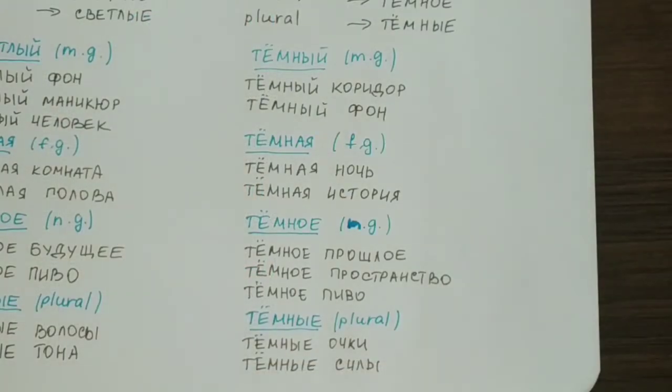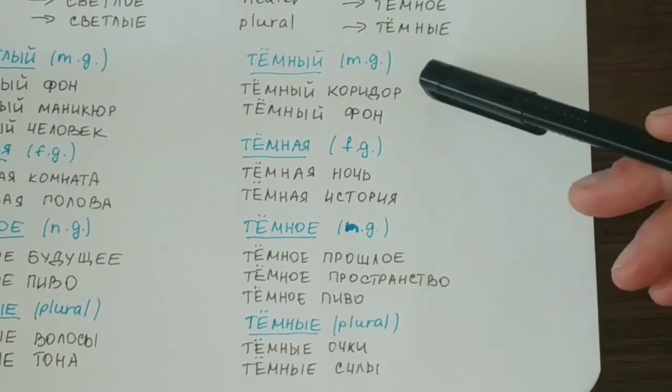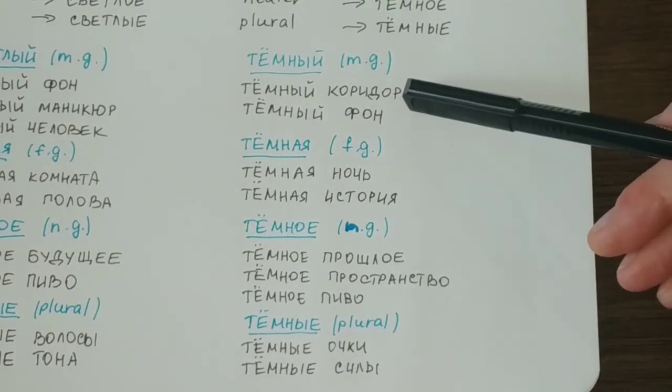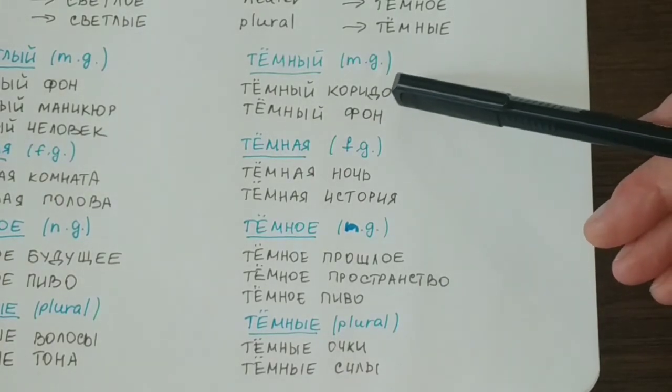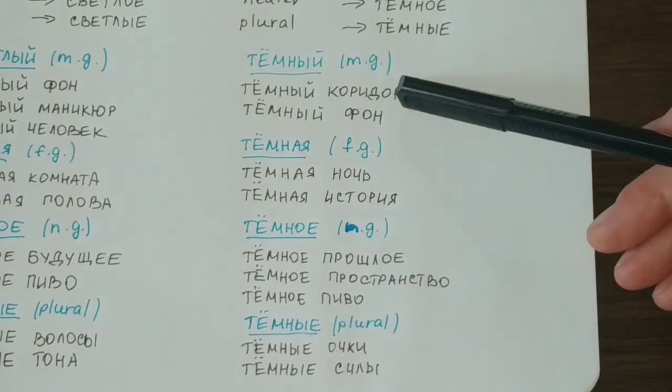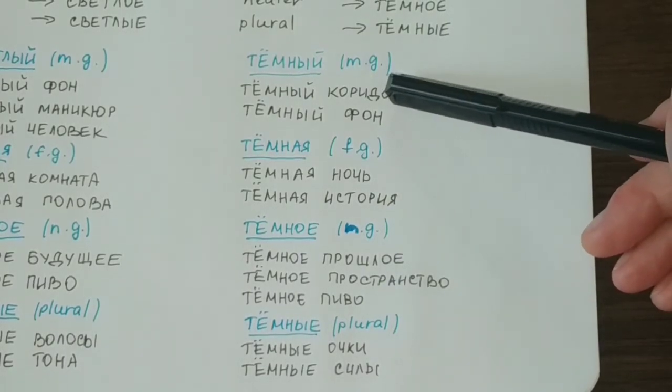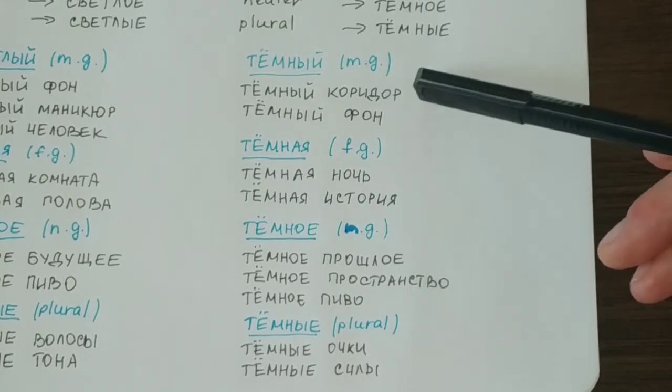So for the adjective темный in its masculine gender form, we have these examples. First is темный коридор. Коридор meaning corridor, and now that it's clear, темный коридор means dark corridor or dark hall. So that is the meaning.